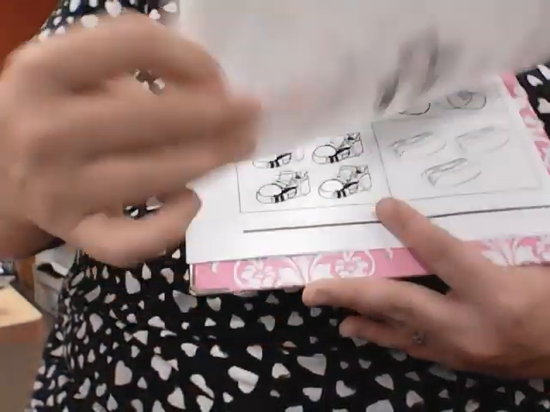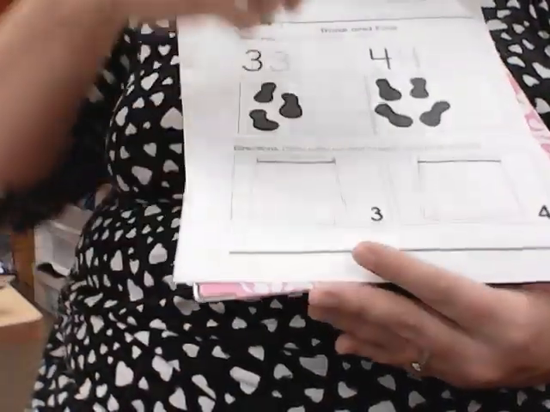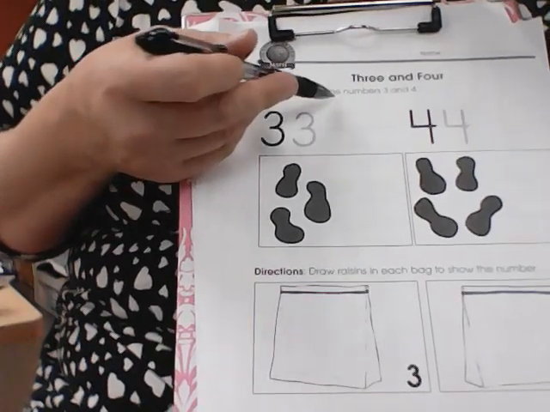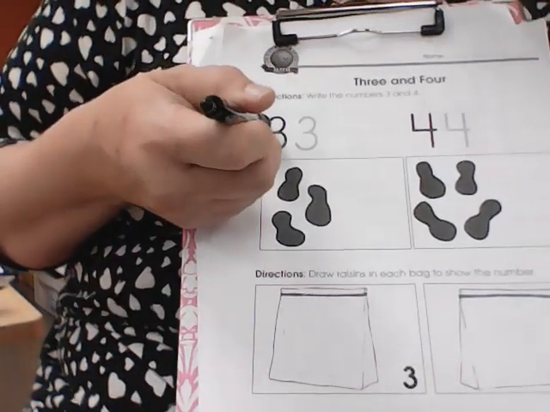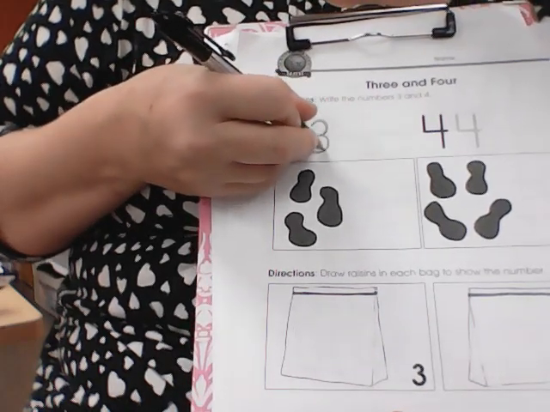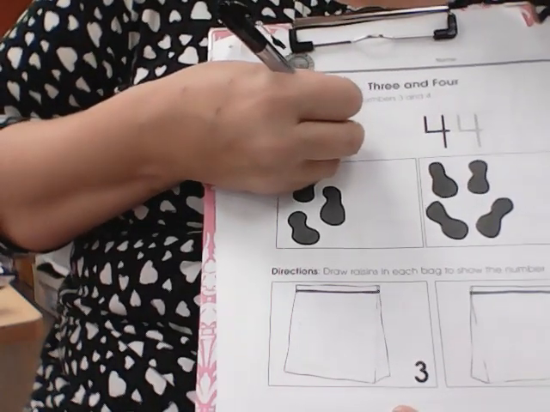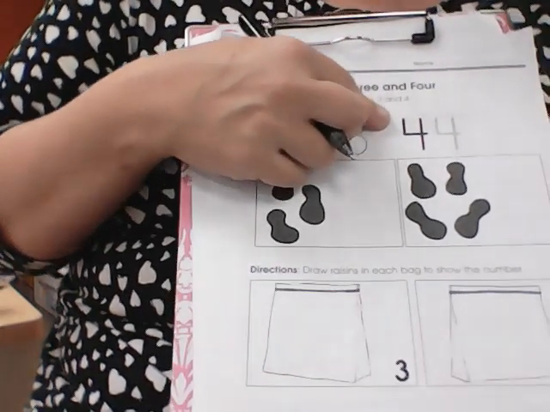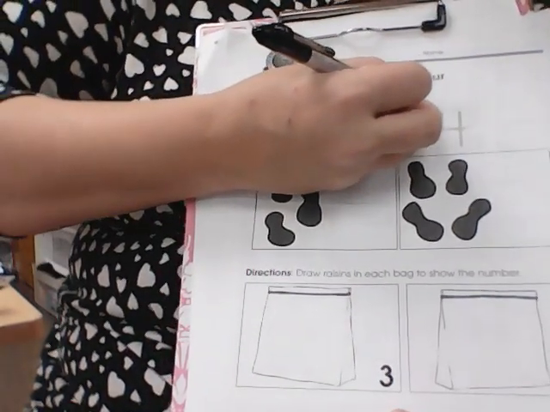Okay, then the next page I'm going to do says write the numbers 3 and 4. So the first thing I'm going to do is I'm going to trace the 3, write the 3. I'm going to write the 3 2 times. If I try to write it any more than that, it gets too close to the 4. Then I'm going to come over here, I'm going to write the 4.